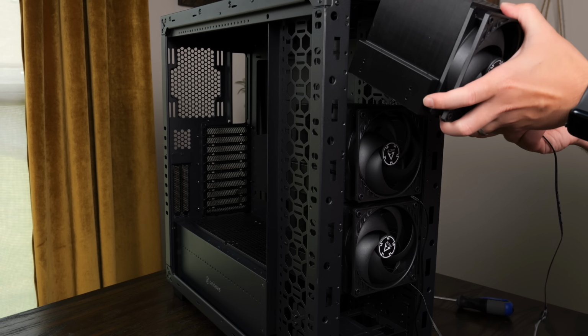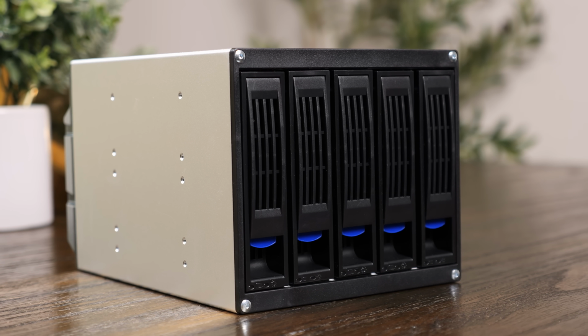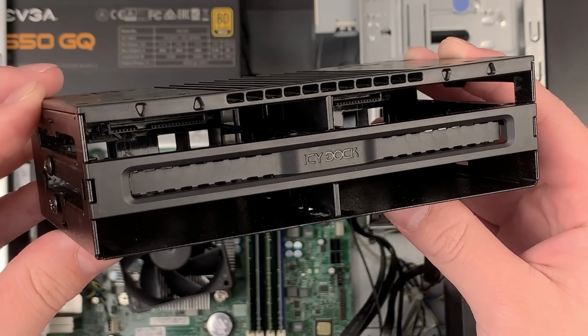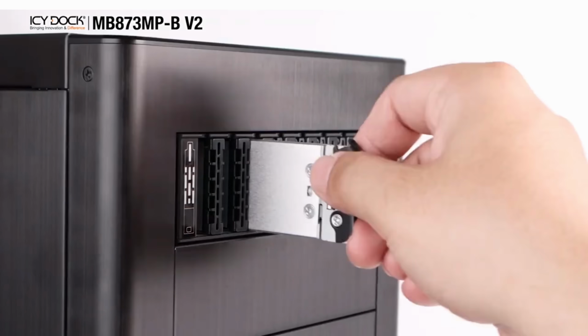I doubt most people in 2024 are looking to fill this up with CD, DVD, or even Blu-ray readers, so really it seems that the benefit here is that you could fill up the front of this massive case with various adapters to add a bunch of hard drives, SATA SSDs, or heck, I guess even NVMe SSDs.